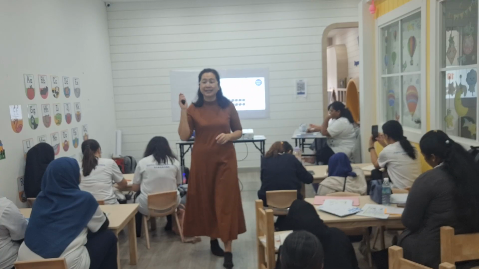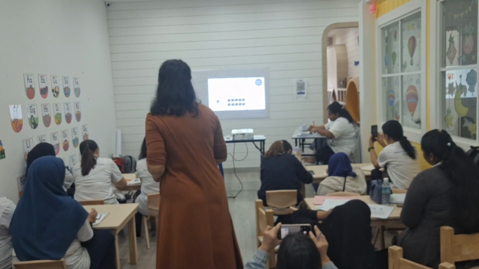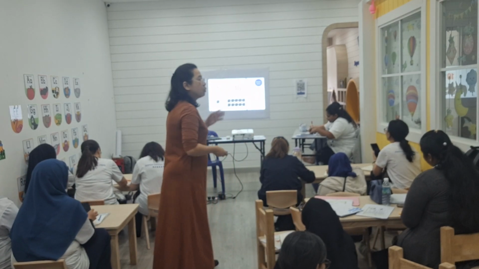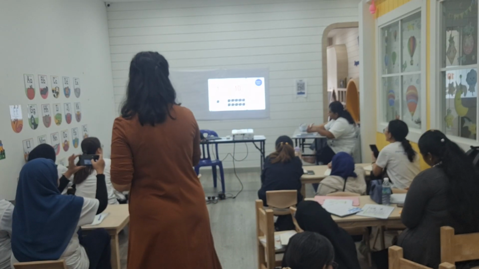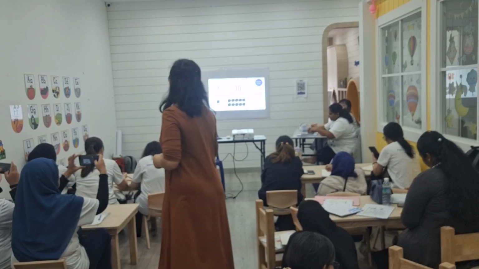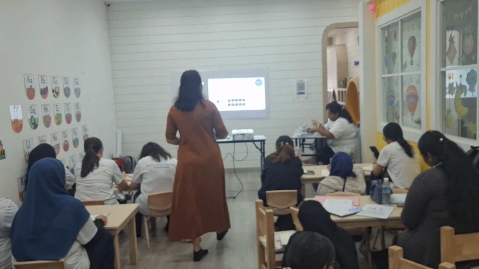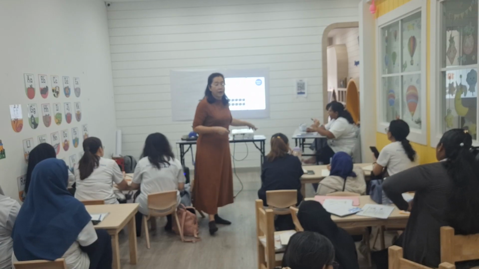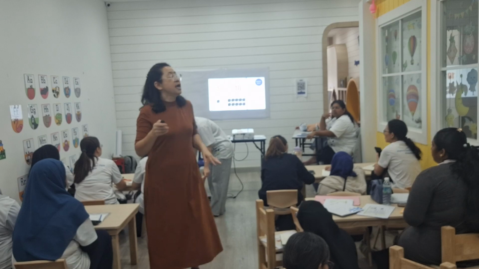Counting combined with comparing skill means you ask which group has more cubes and which has less cubes. So don't stop at counting and matching with the number card, but also do comparing, less and more. That's why I say the skills that we develop in the foundation stage are very important, because eventually they will bring them into this activity.